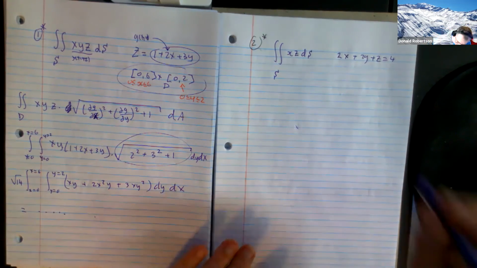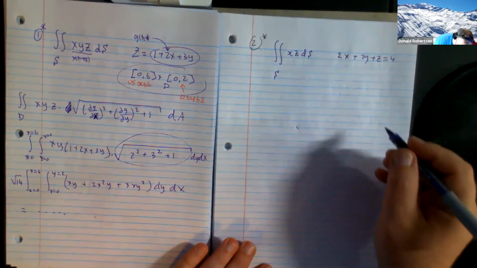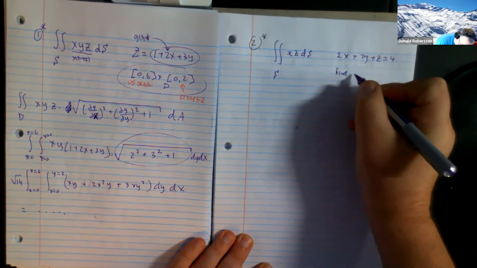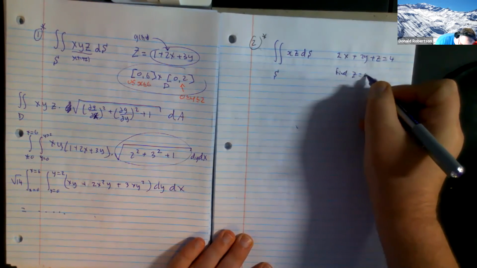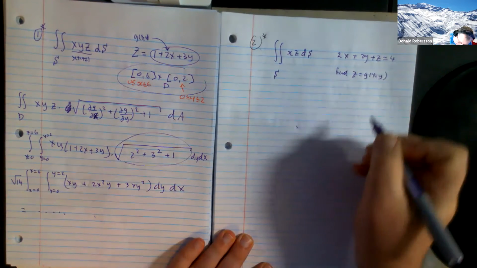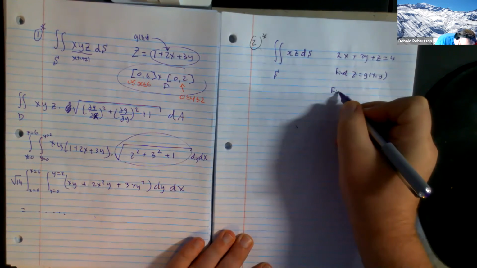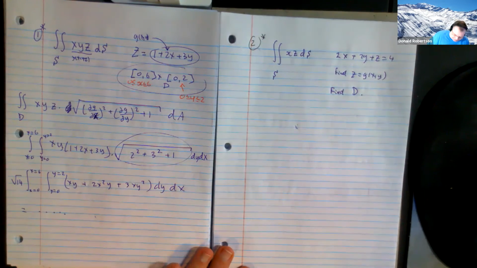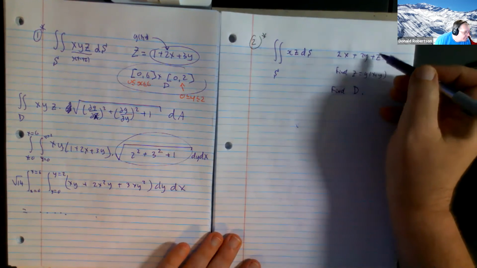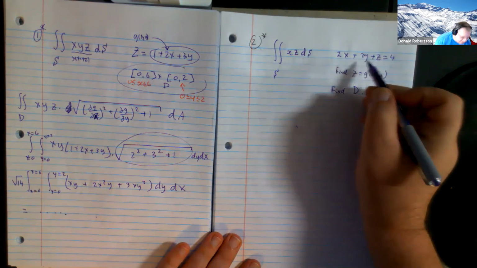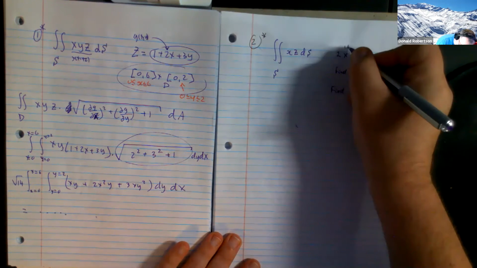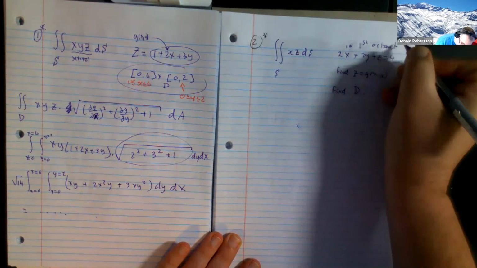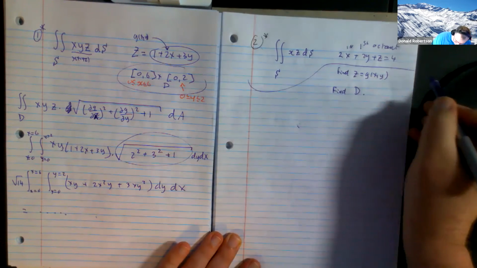So a couple of issues here. The first issue is we need to find out what z is. That's not too bad. The second issue is going to be a bit trickier. We need to find D. Now, what do I know about this? It's in the first octant. So that's what we're told.